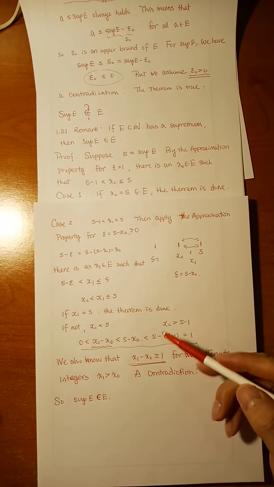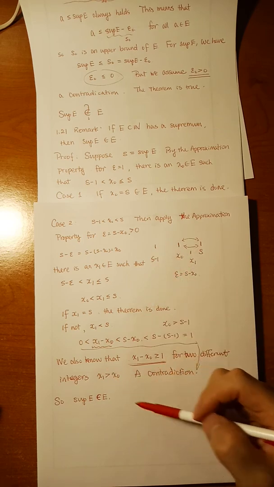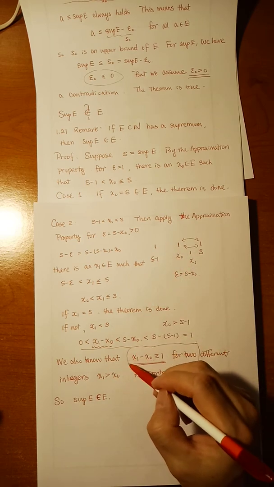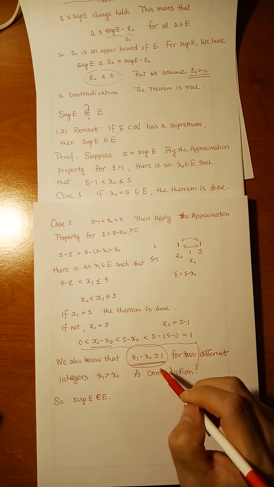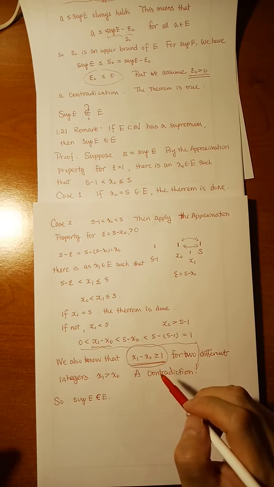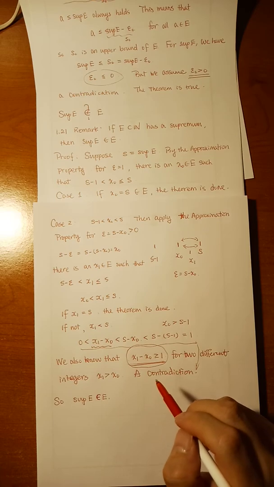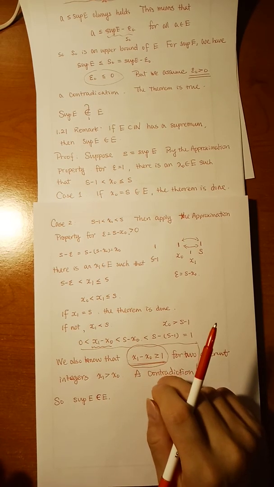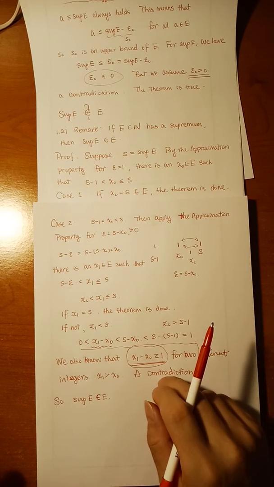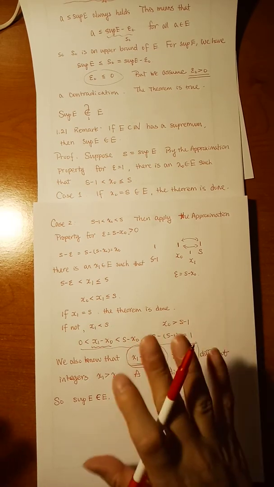Okay, so you can see that in this whole proof, you use this property. Your contradiction is based on this property. This property holds for the set of natural numbers. It also holds for the set of integers. But this property does not hold for the set of rational numbers, irrational numbers, and real numbers.